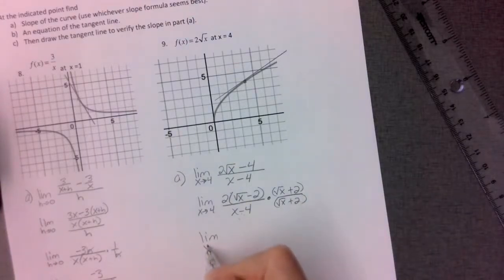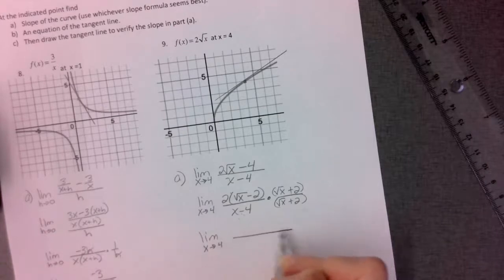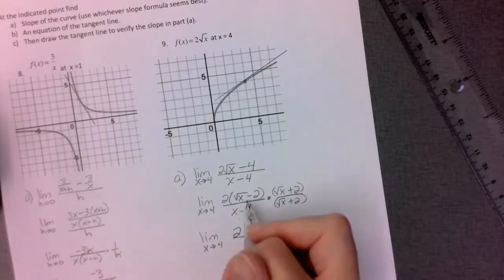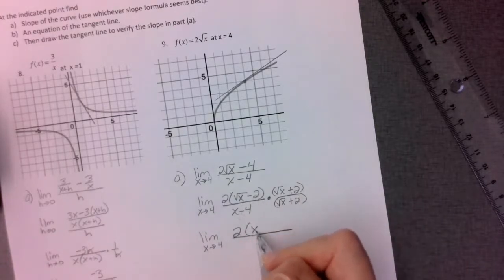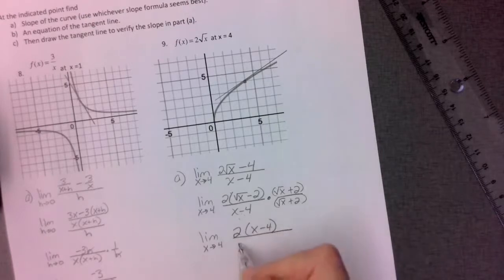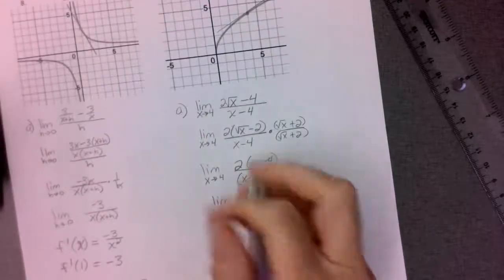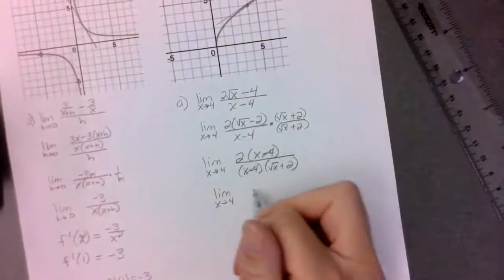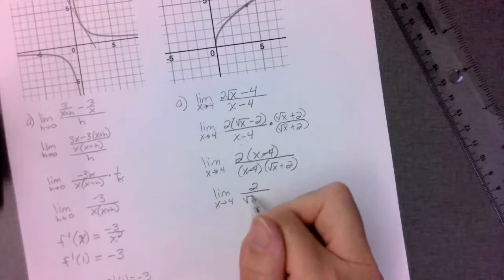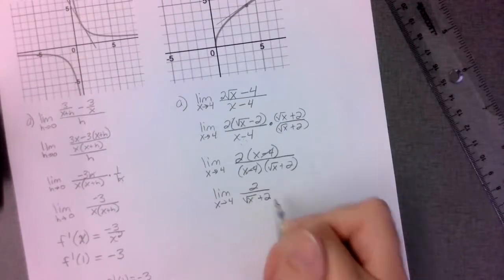Then, once I multiply by the conjugate, I still have the 2 out front, but the 2 conjugates multiply out to x minus 4, which now gives me my matching factor for the denominator. Cancel it out. I'm looking at the limit as x goes to 4 of 2 over square root of x plus 2.